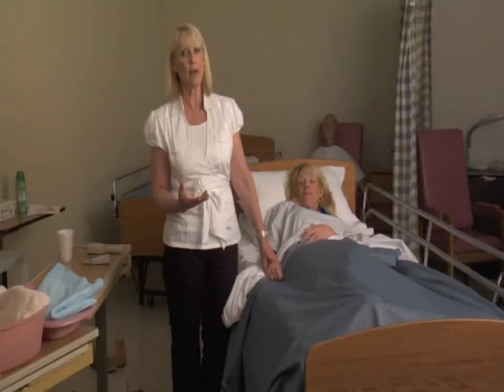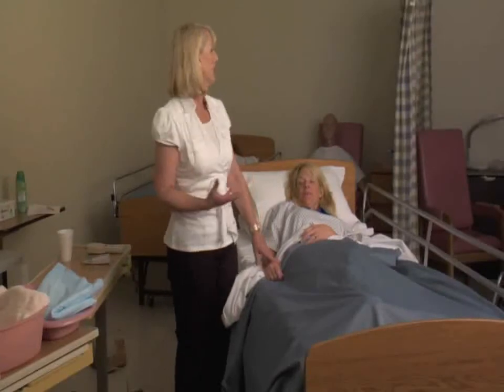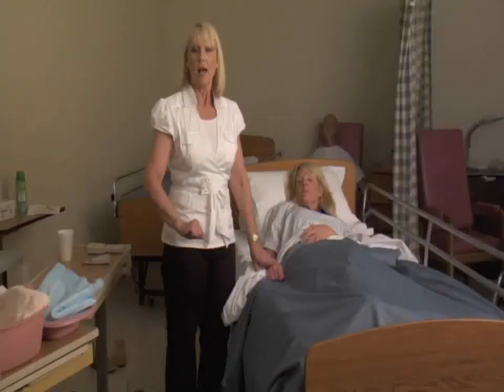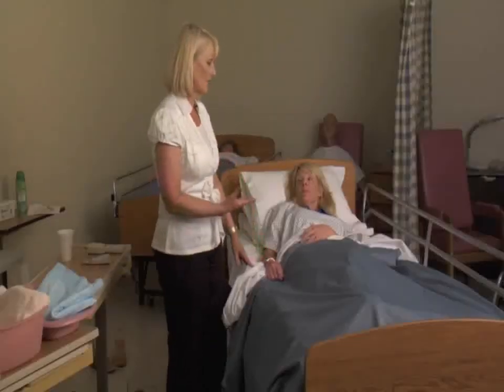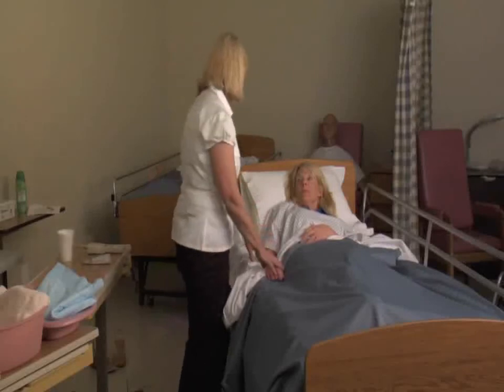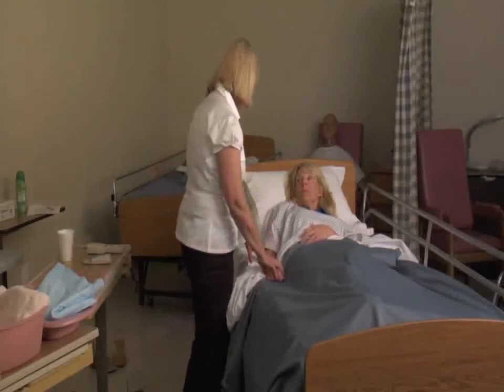Then I want to provide privacy. And to provide privacy, I'm going to pull the curtain around Mrs. DeBurke, and I will also close the door to the room. I want to always explain what I'm going to do. So first thing is I'll explain the bedpan. Mrs. DeBurke, I'm going to help you use the bedpan this morning.